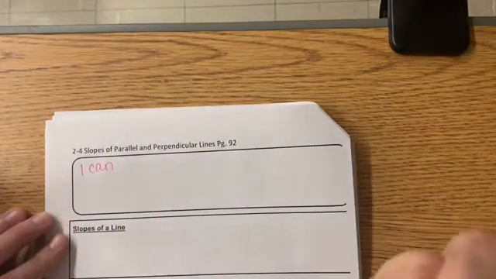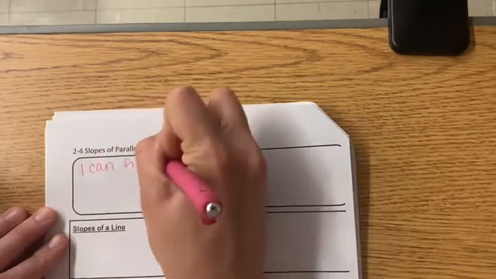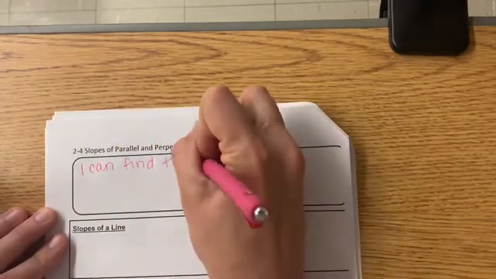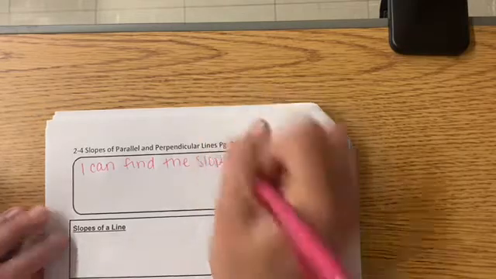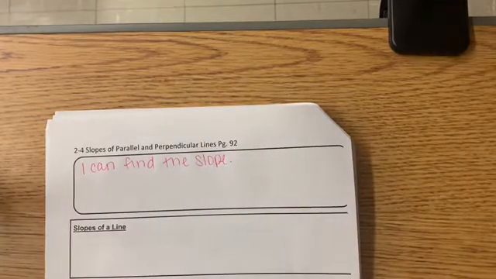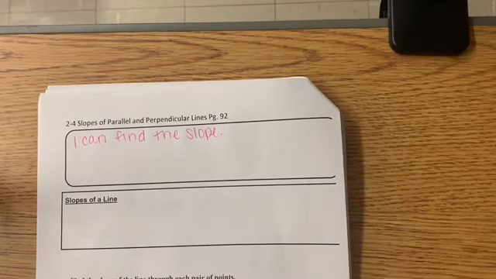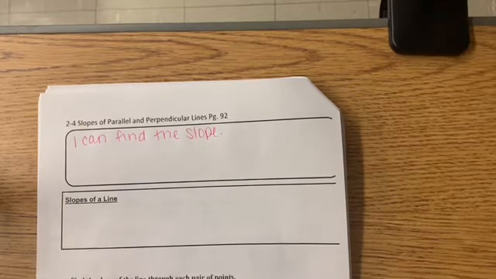We're on 2.4, slopes of parallel and perpendicular lines. Last year, we jumped right into parallel and perpendicular, and we didn't take this little break to just discuss what slope is and discuss what different lines are. So I wanted to back up, because we lost a lot of students.